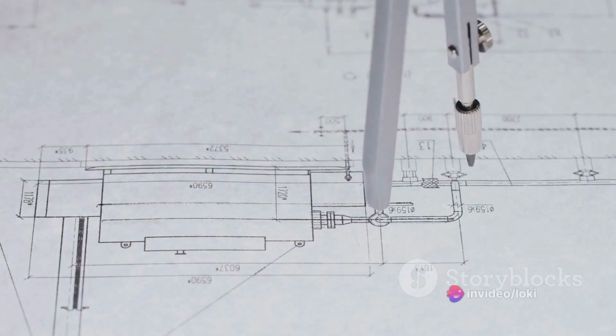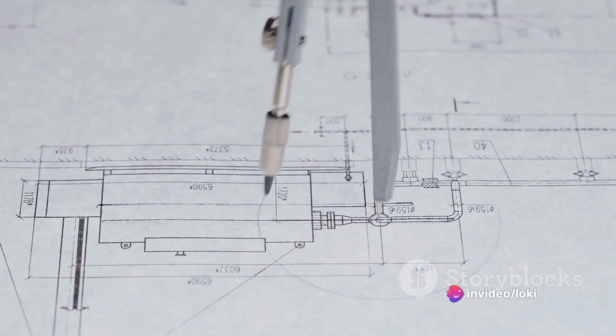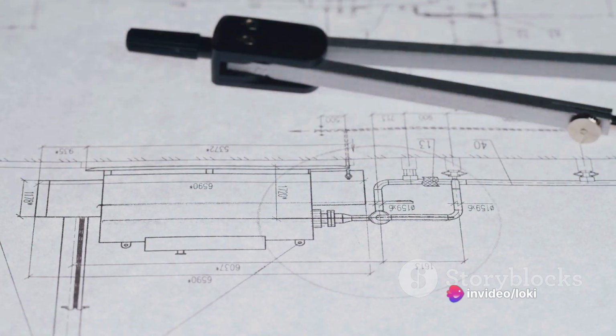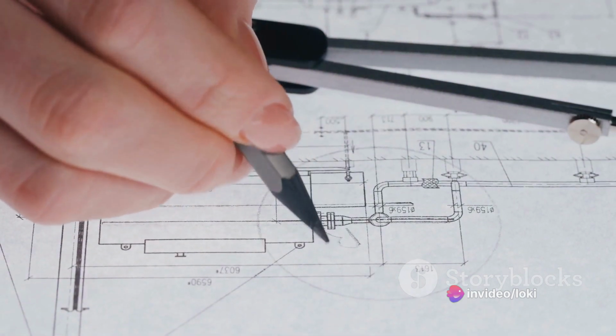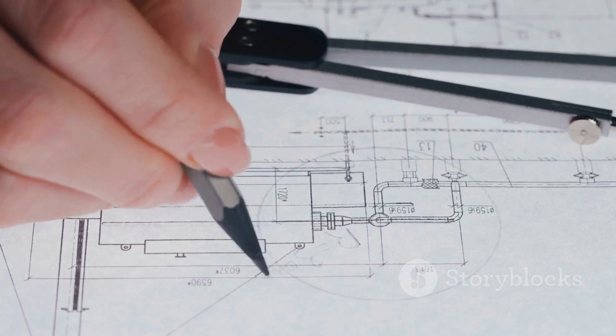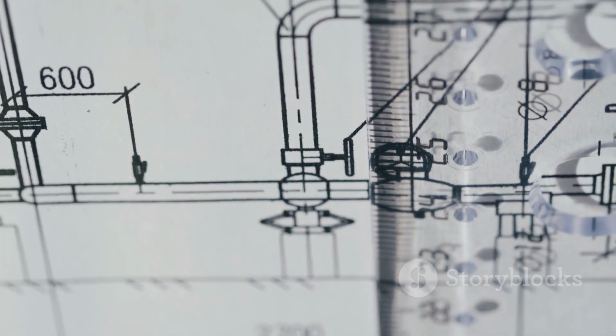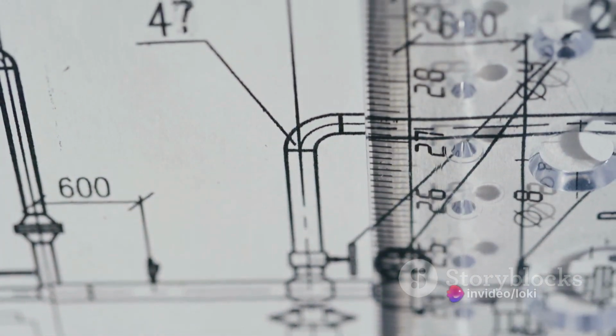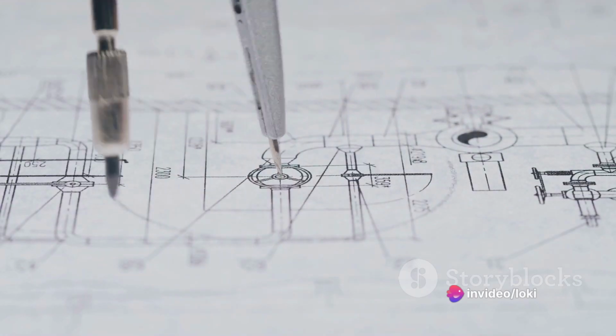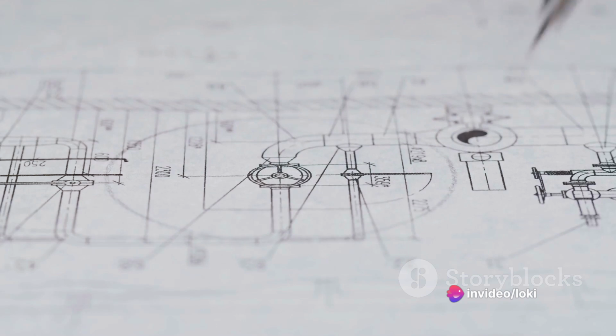Picture this. You're about to build a skyscraper. You wouldn't just start slapping concrete and steel together, would you? No, you'd have detailed blueprints, floor by floor, guiding your construction. That's exactly what slicing does for 3D printing. It takes our design and breaks it down into manageable, printable layers, essentially creating a roadmap for our 3D printer to follow.